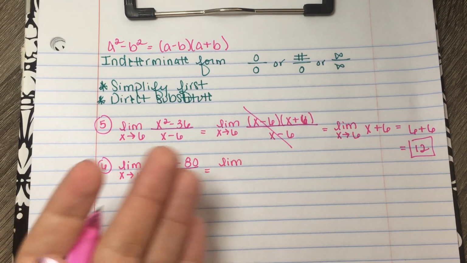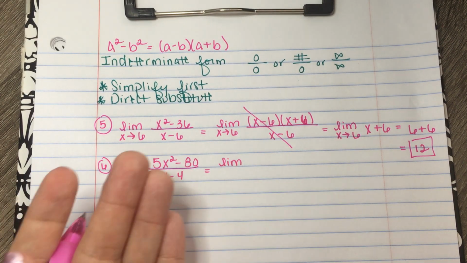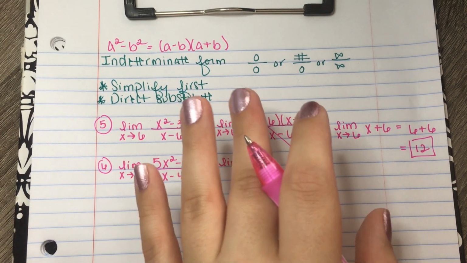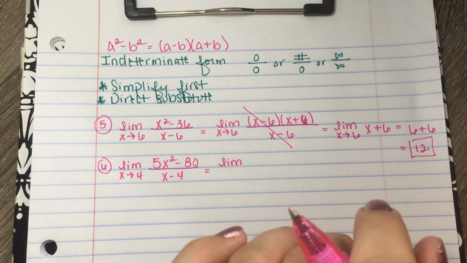Now, I don't want you to think that simplifying will always be factoring. As we get on to day 2 and 3, simplifying will mean many different things. It will mean maybe rationalizing the denominator or simplifying a complex fraction.